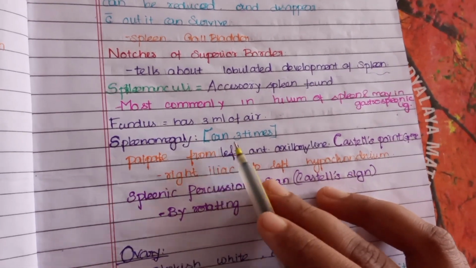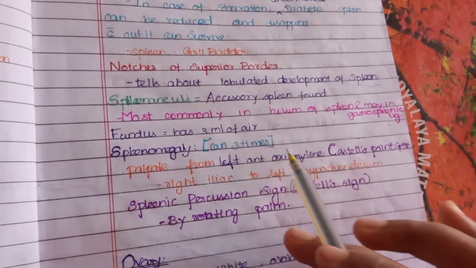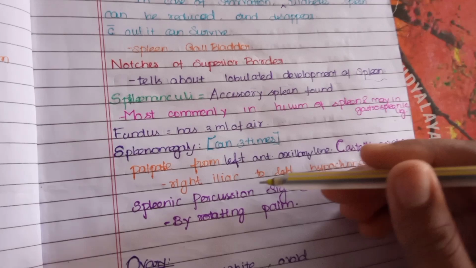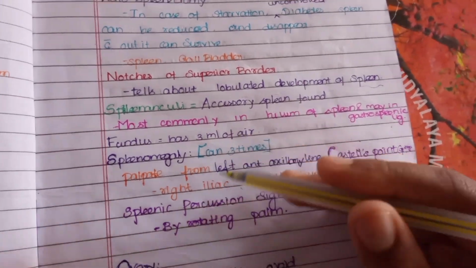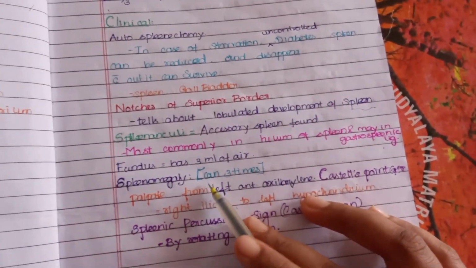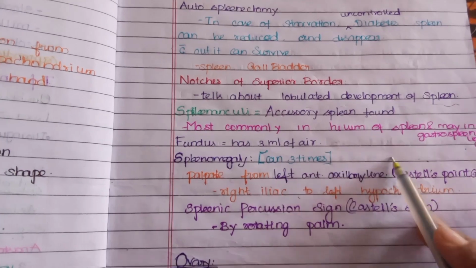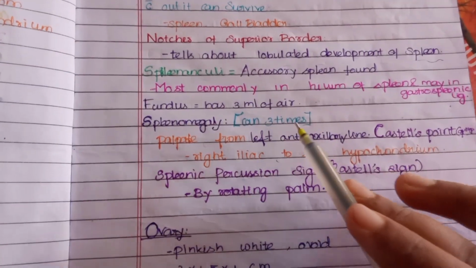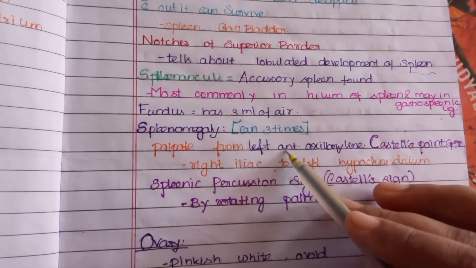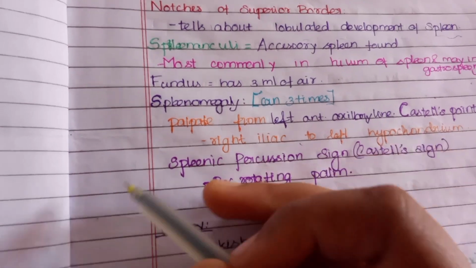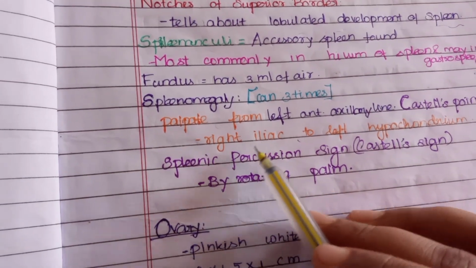Splenomegaly. Most anemias and many conditions will result in splenomegaly due to ineffective erythropoiesis and increased hemolysis, which can enlarge the spleen up to a maximum of 3 times its normal size. Palpate. Okay.